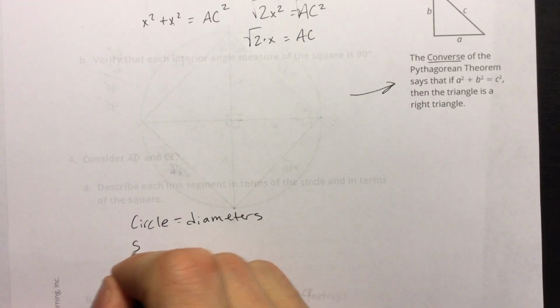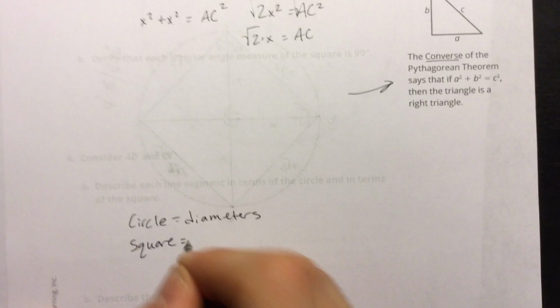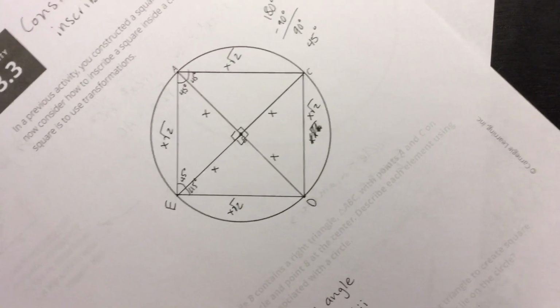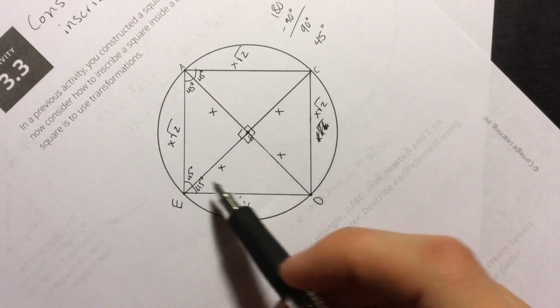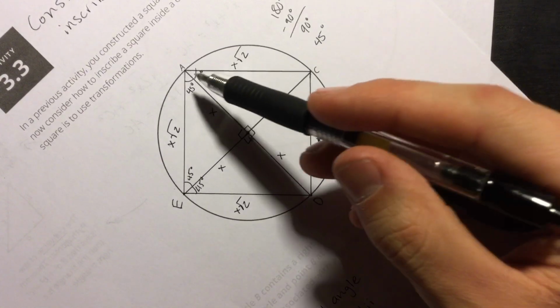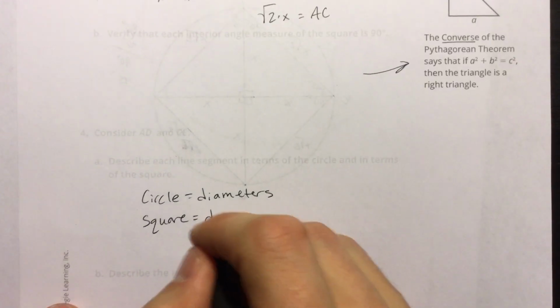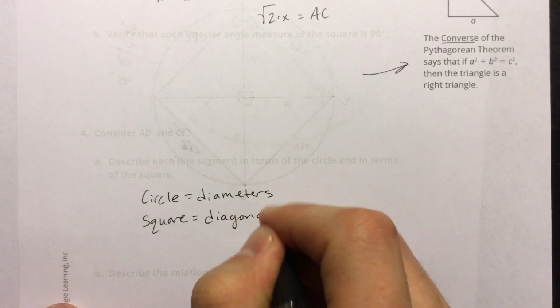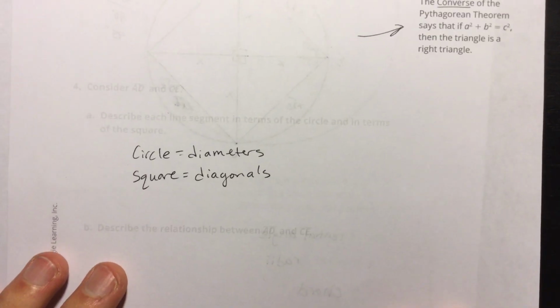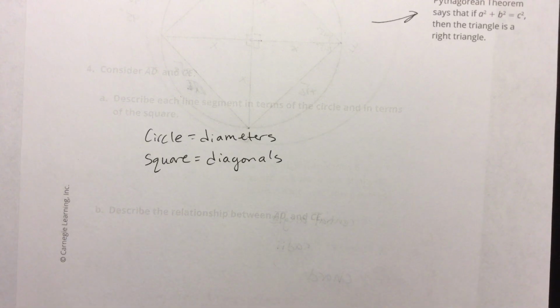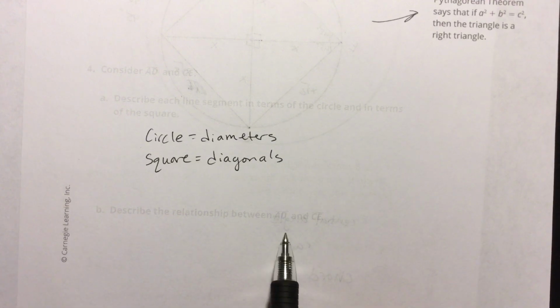In terms of the square, though, these are called something else. And if you'll remember, maybe it would help if I oriented my square like this. These are called diagonals because they connect opposite corners of this square. So in terms of the square, they are diagonals. Perfect. Okay, so now part B here says describe the relationship between AD and CE.